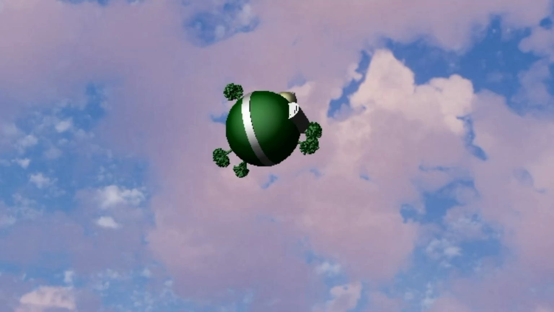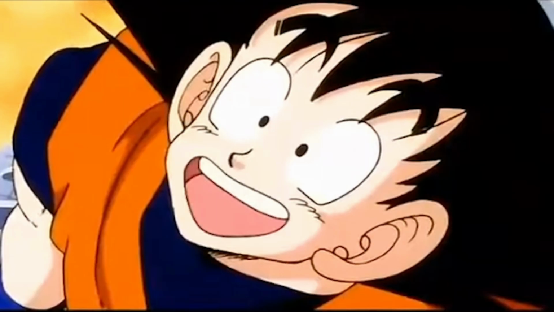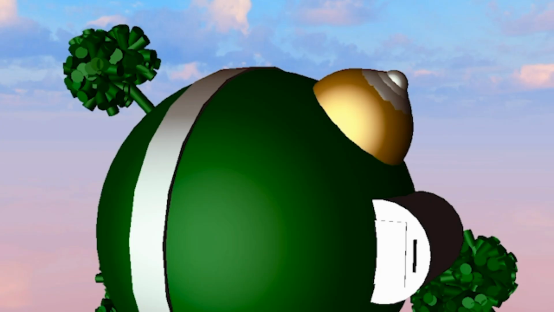Oh, wait a second. There. King Kai must live on that tiny little planet. Woohoo! Check that out.